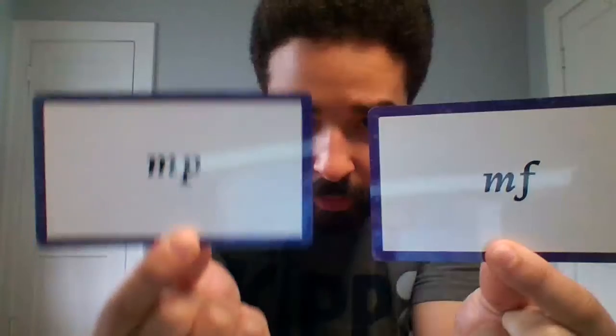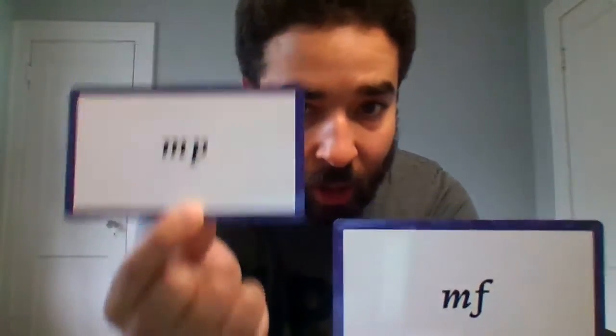Okay. Now, on top of piano and forte, there can be somewhere in between. So we can't always just have one or the other. You know, sometimes you have to be in the middle, and so we add a little M in front of the P, or an M in front of the F. So this means middle piano, middle forte. So kind of soft, kind of loud. All right. And the M in Italian stands for mezzo. Say mezzo.